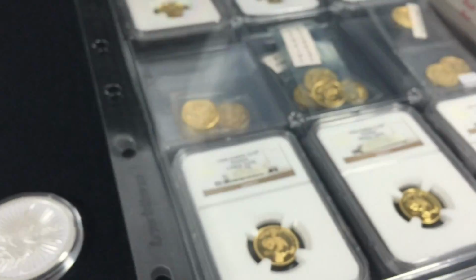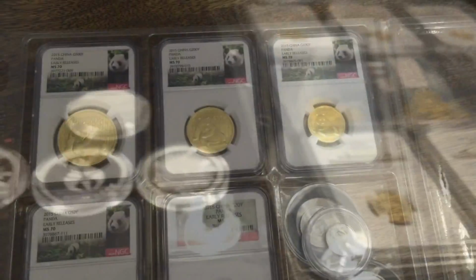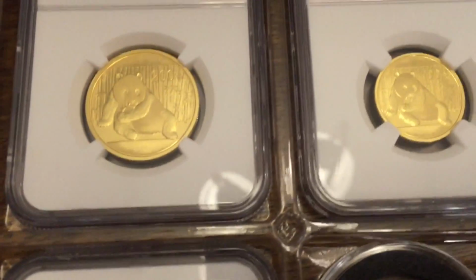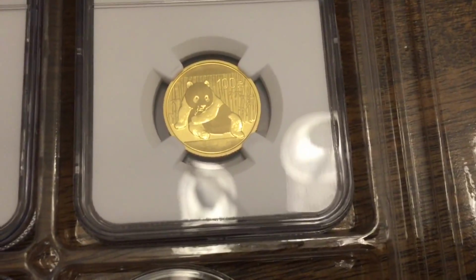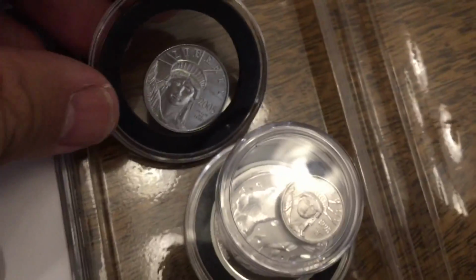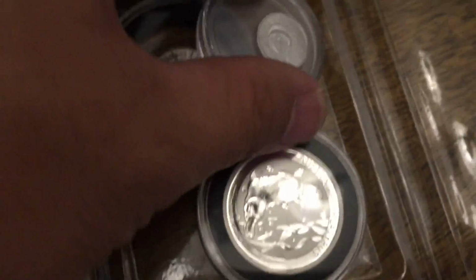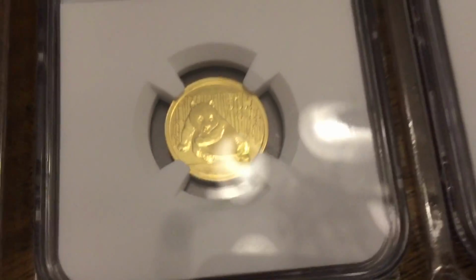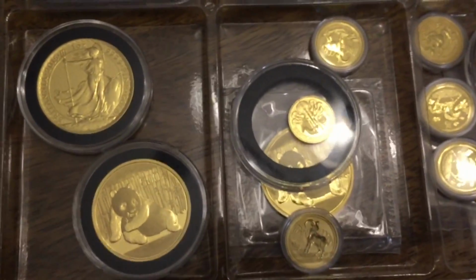Lastly, here's a little clip of some of the pieces that are going into the permanent archive that I've collected and are in my other videos that I've actually kept. Here's a look at the MS-70 5-coin set for 2015, and some platinum pieces, a 1/10 ounce, a 1/4, and a 1 ounce platinum platypus. Here's a MS-70 1/20 ounce, a MS-70 1/10 ounce, a couple more Pandas and Britannias.